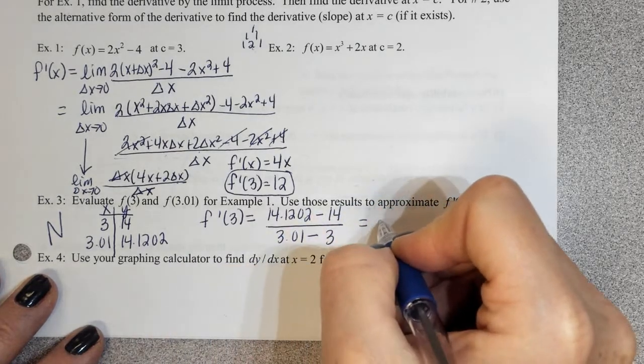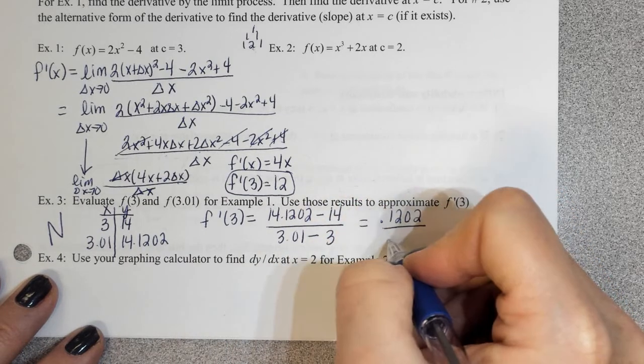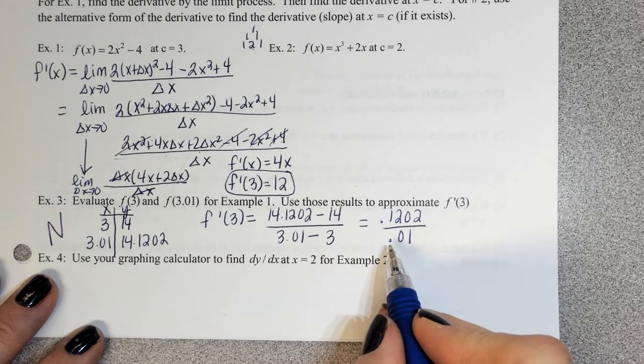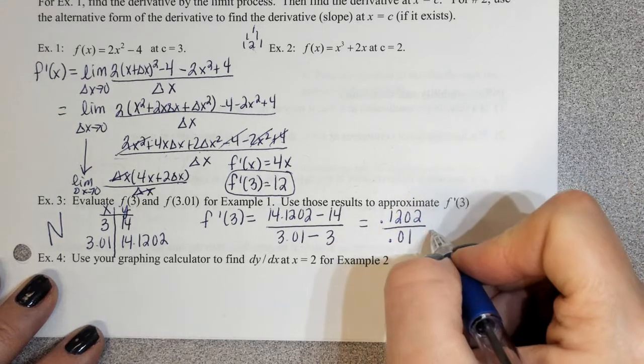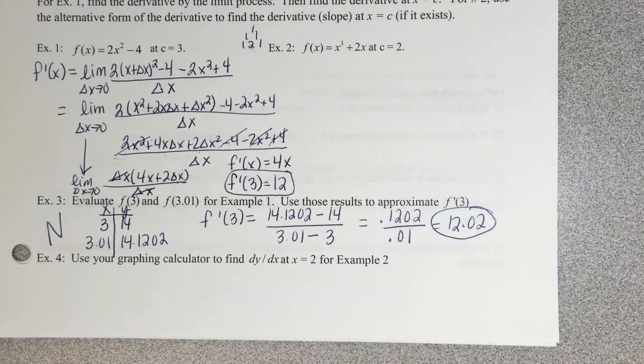That's going to give me 0.1202 over 0.01. I multiply the bottom by 100 and the top by 100, and I'm going to get 12.02. And that's my approximation for the slope. It should be fairly close to what I got on example 1, and it is.